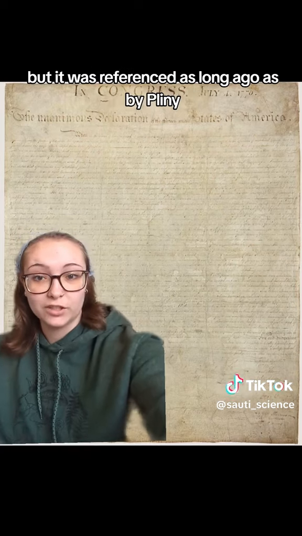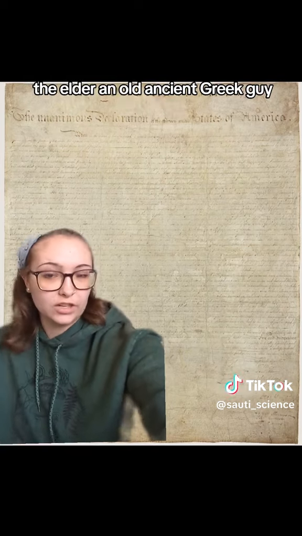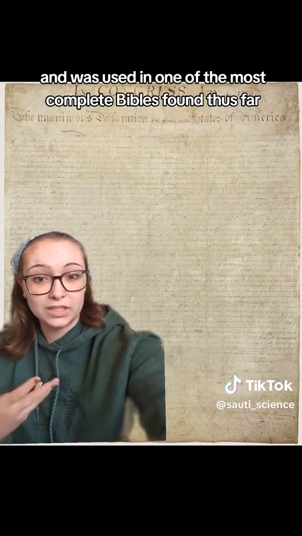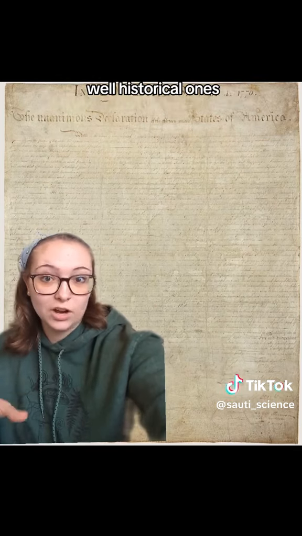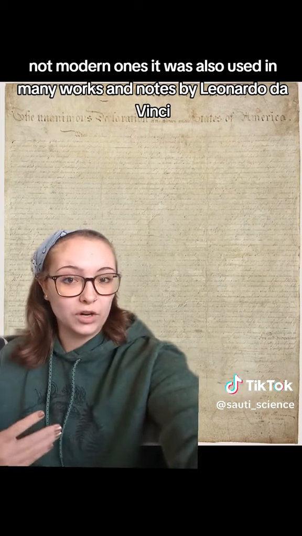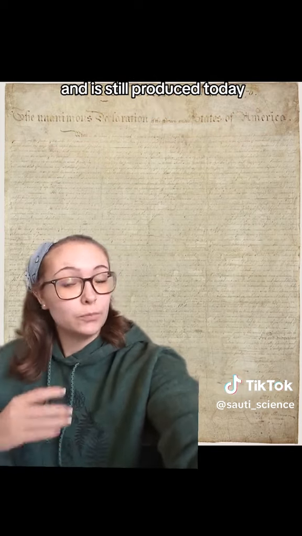Now, this ink was used on many important historical documents, the most famous being the Declaration of Independence, but it was referenced as long ago as by Pliny the Elder, an old ancient Greek guy, and was used in one of the most complete Bibles found thus far. Well, historical ones, not modern ones. It was also used in many works and notes by Leonardo da Vinci, and is still produced today.